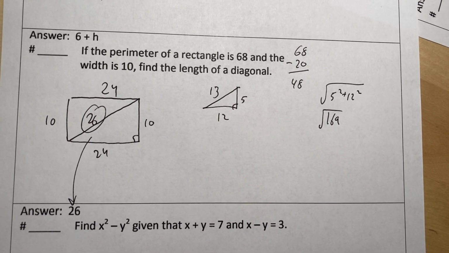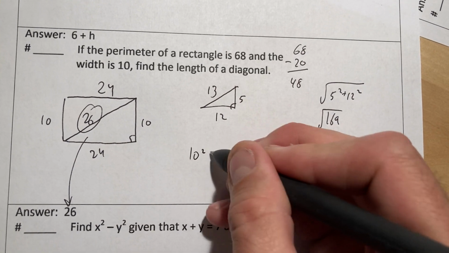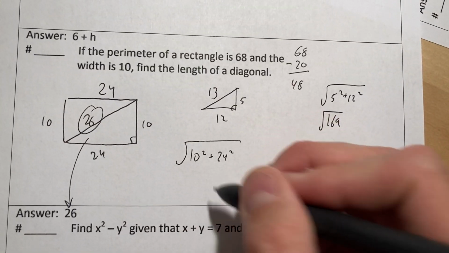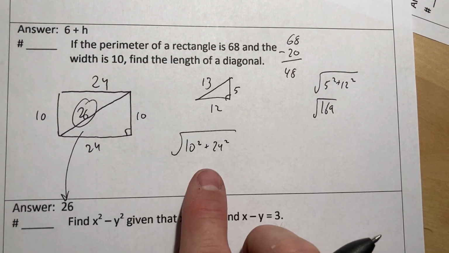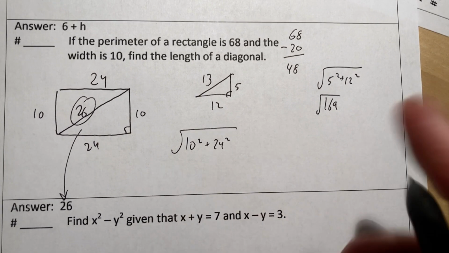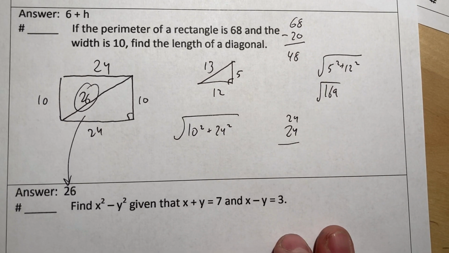Try to think if there's another way to do that. I guess you could have Pythagorean theorem this here. But 10 squared plus 24 squared is a little bit trickier to do by hand. Some of you were really trying to do that earlier. So you might want to half it, but this is certainly okay. And if you don't know what 24 squared is, that's fine.